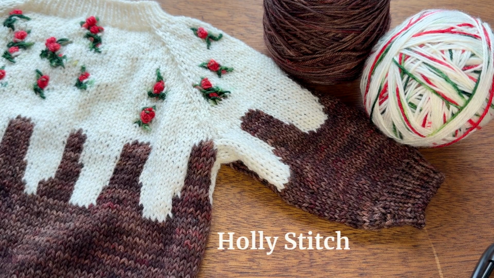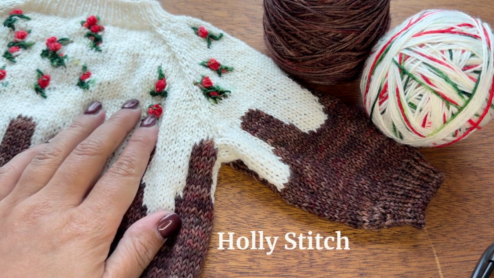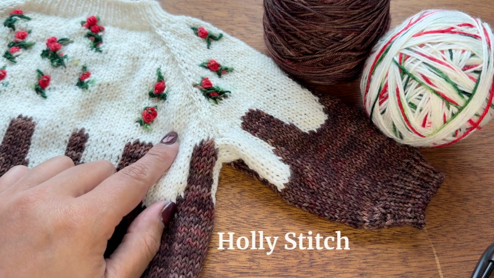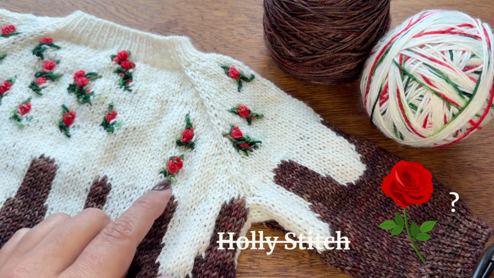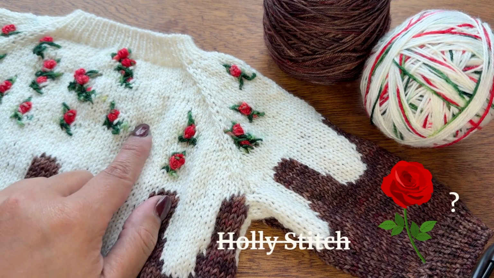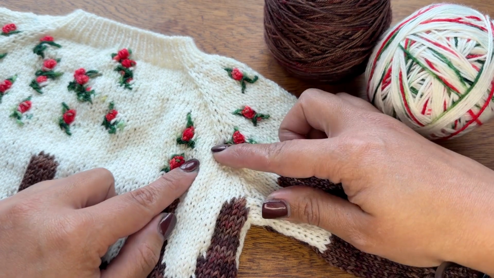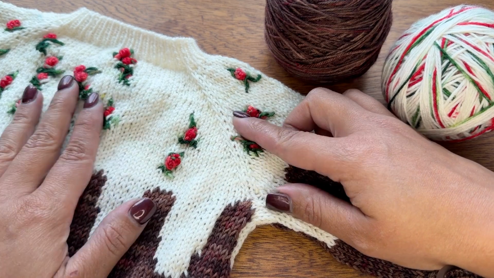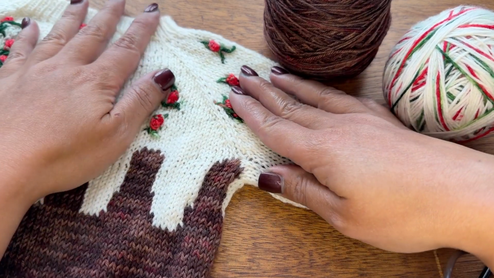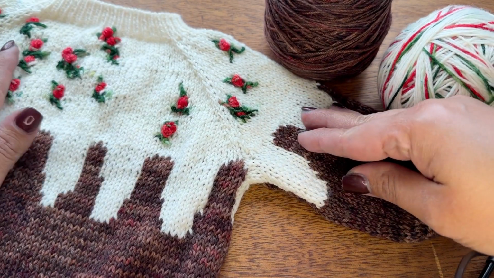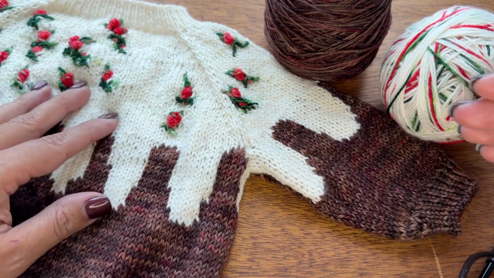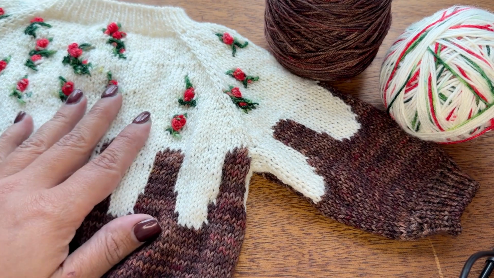It's called a holly, or perhaps I'm going to name it a rose as well, because as you can see, this stitch will produce tiny pieces of holly, but if you use your imagination, it looks a bit like roses as well.